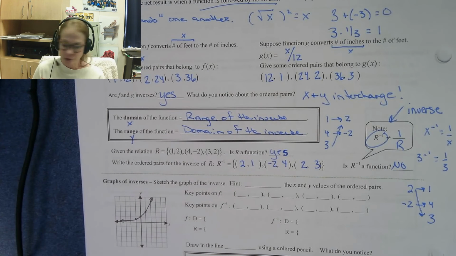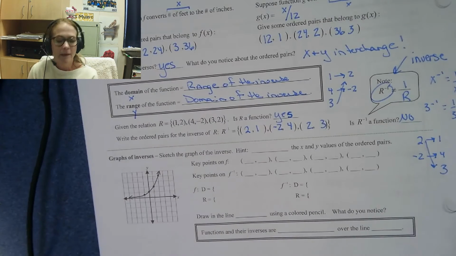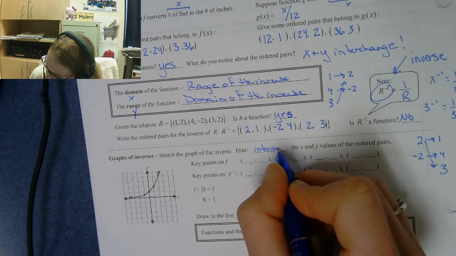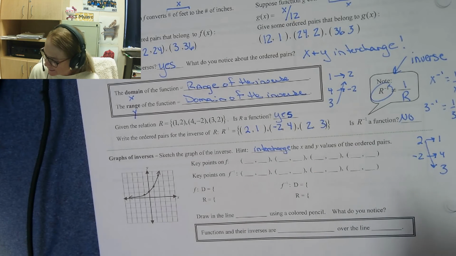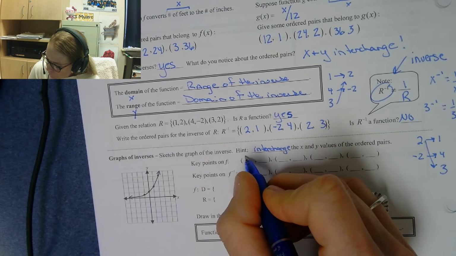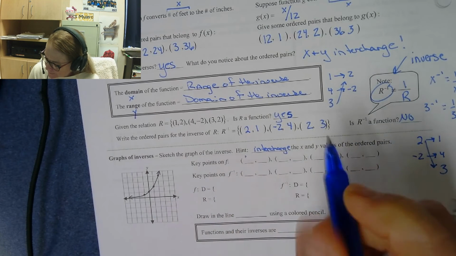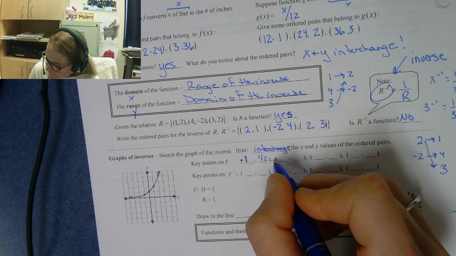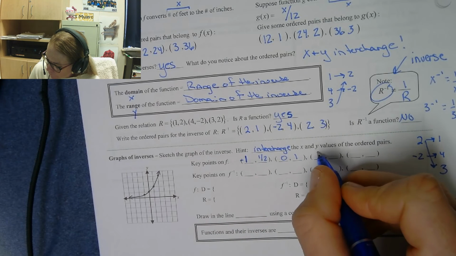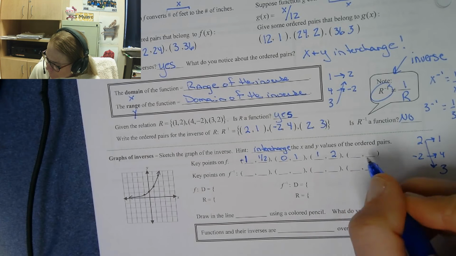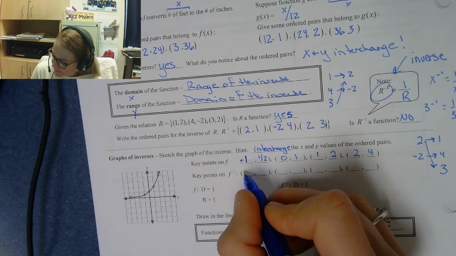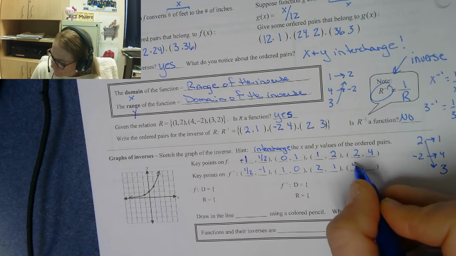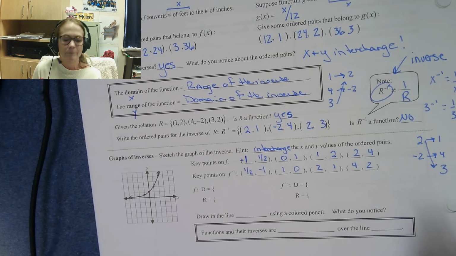Okay, so let's sketch this next little problem. Let's look at our graphs. We're going to interchange the key values here to get the inverse, because that's how you find an inverse. You interchange the x and the y's. So this point right here is -1, 1/2. And then we're at 0, 1, and then we're at 1, 2, and then we're at 2, 4. Okay, and so to get the inverse, we're just going to interchange those. Just interchange x and y, flip-flop.